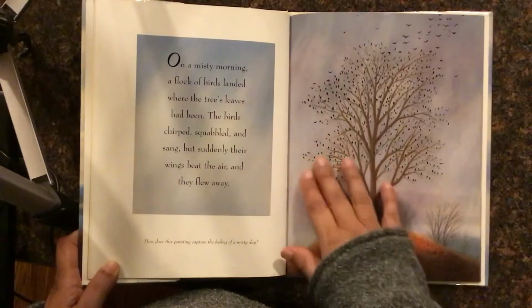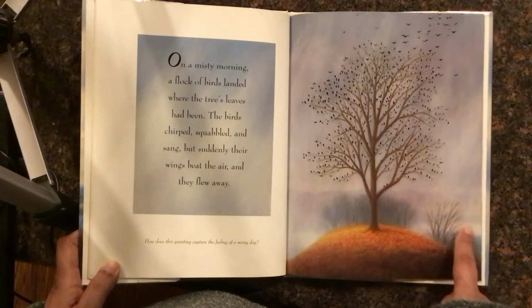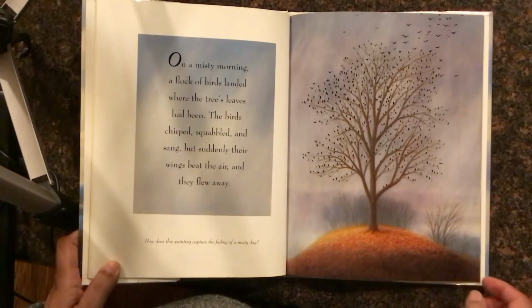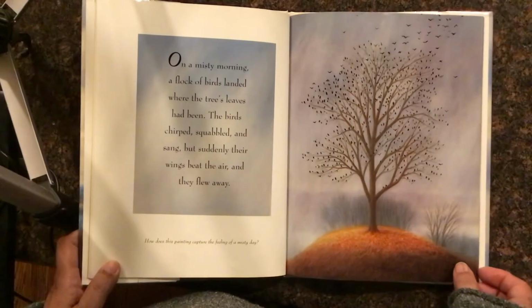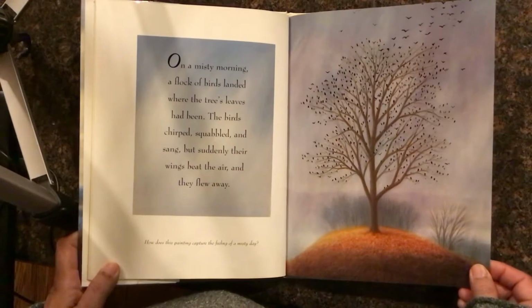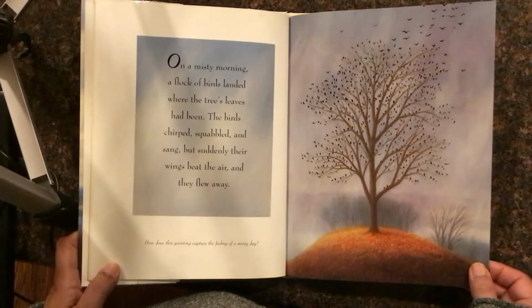It's so mysterious, like misty. You can hardly see the hills in the background. Hardly can see the river or whatever is on the other side of the river. How does this painting capture the feeling of a misty day? I would say by color. Look at this painting. It's bluish, purplish, mauvish, all very, very mysterious.